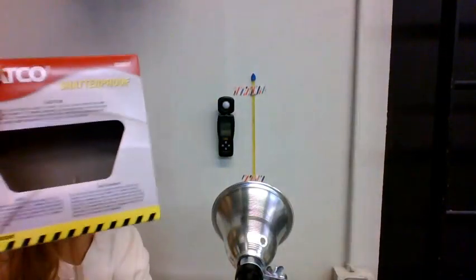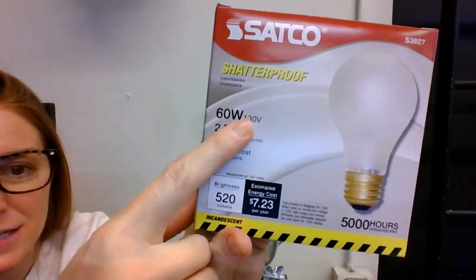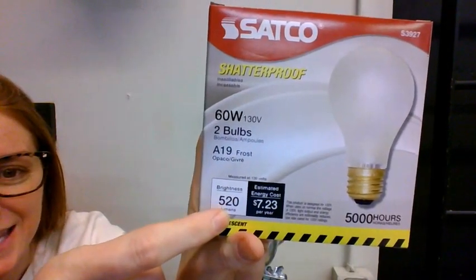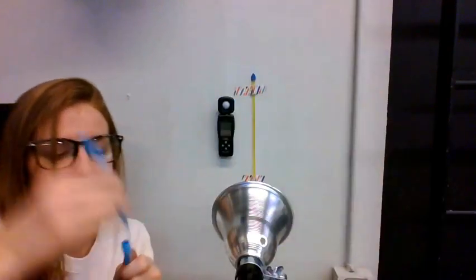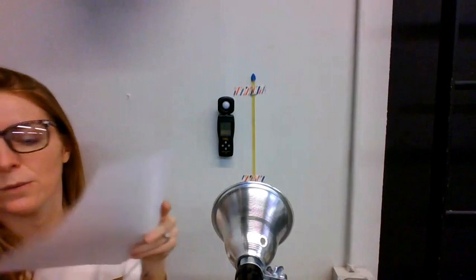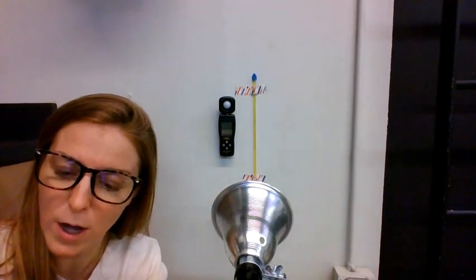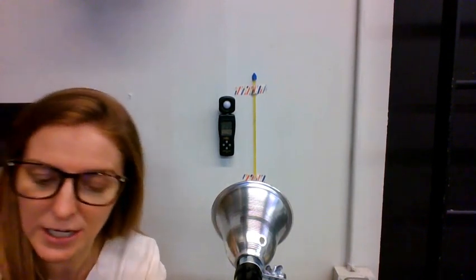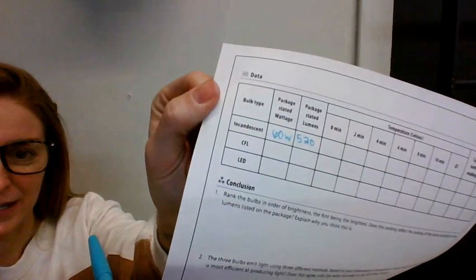So here's your incandescent light bulb pack. It tells you that it is 60 watts and it is 520 lumens. So you'll go ahead and fill that in on your paper. It was 60 watts for the package stated watts for the incandescent, so 60 W, and then package stated lumens was 520. So I just went ahead and filled that in.